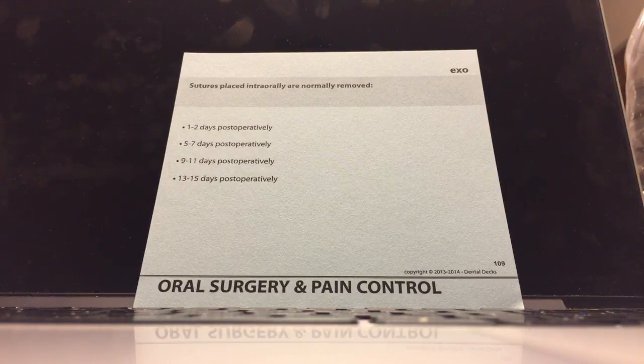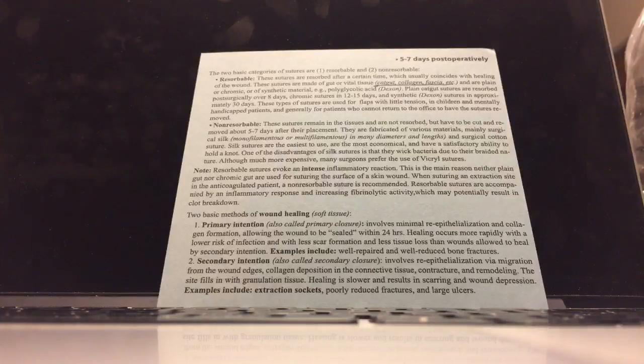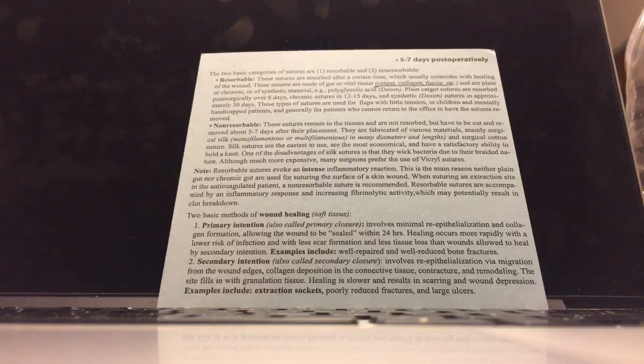Sutures placed intraorally are normally removed 1 to 2 days postoperatively, 5 to 7 days postoperatively, 9 to 11 days, or 13 to 15 days. Oh, 5 to 7 days. Wow. Okay.